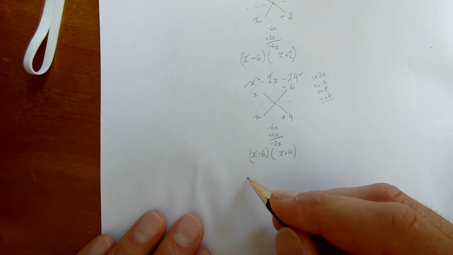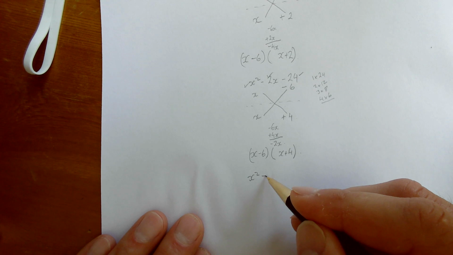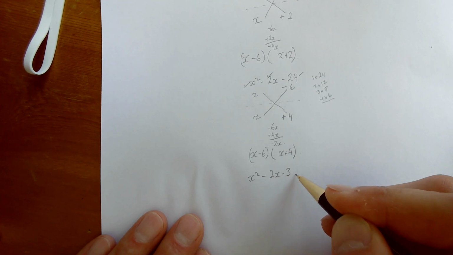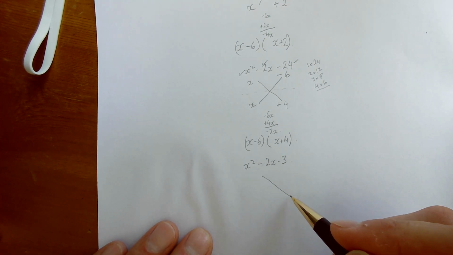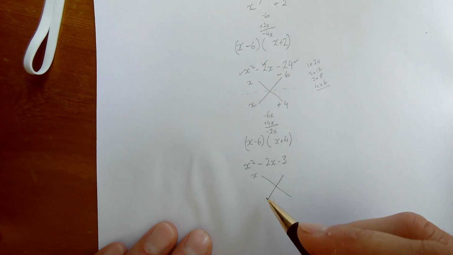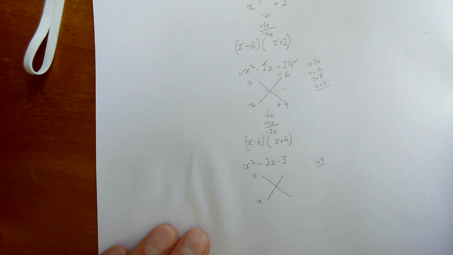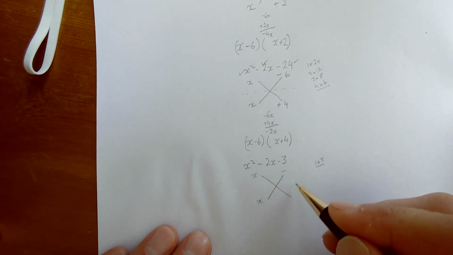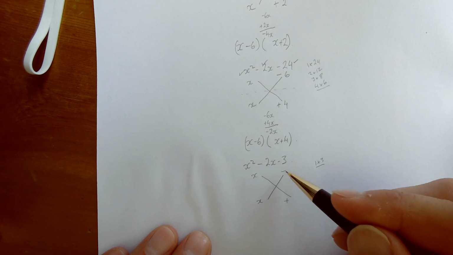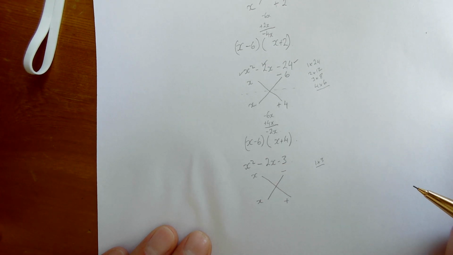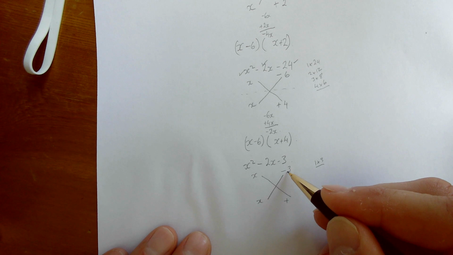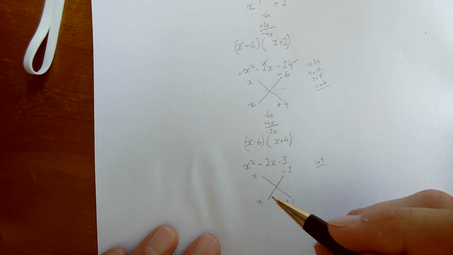Let's look at another example. Let's look at x squared minus 2x minus 3. Start off with our cross, x times x, and the factors of 3 aren't that many, so we know we're going to be working with a 1 and a 3. We also know we have a minus and a plus, because a plus and a minus will give us a minus here. So let's go with a minus 3 and a plus 1, and we do our checks.